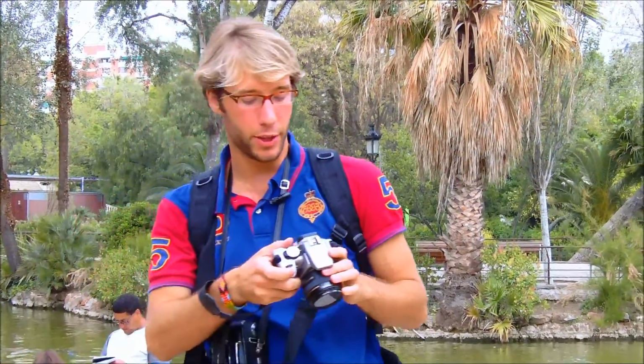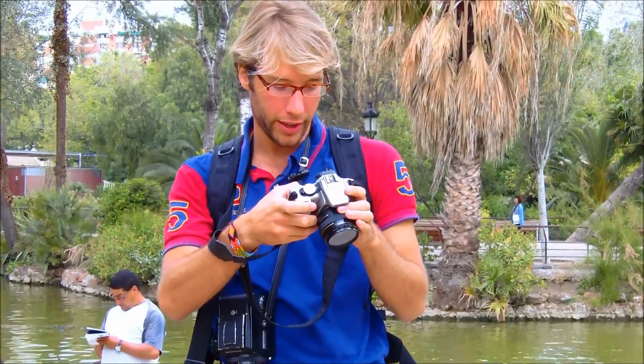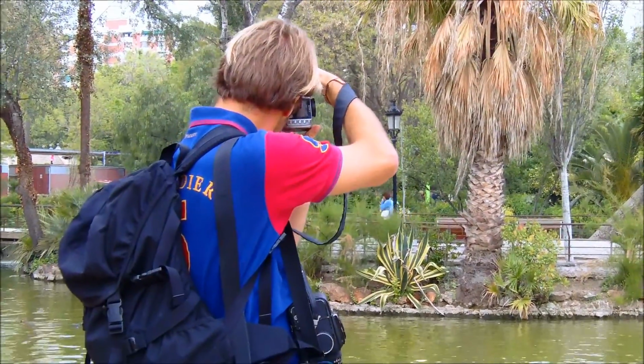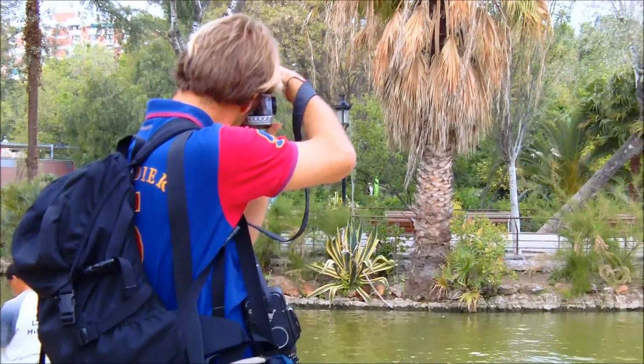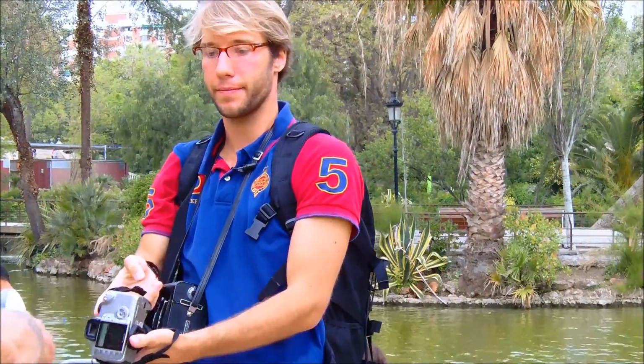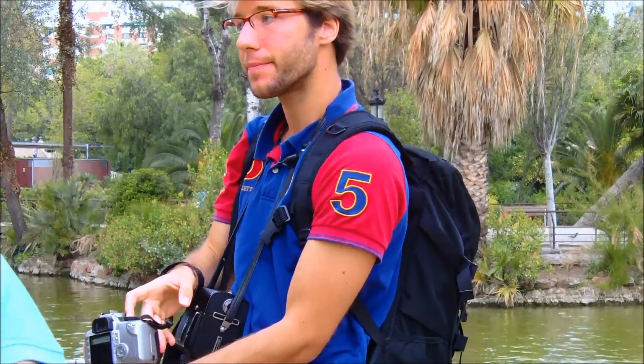So if I take two pictures close together, change the white balance again to a warm setting like cloudy, for example, take another picture, I'm then going to get a very warm colour.